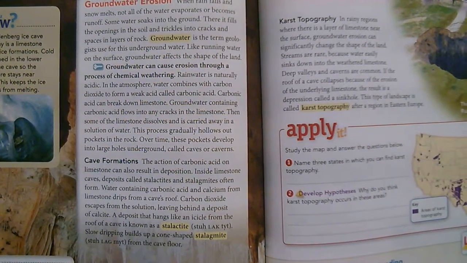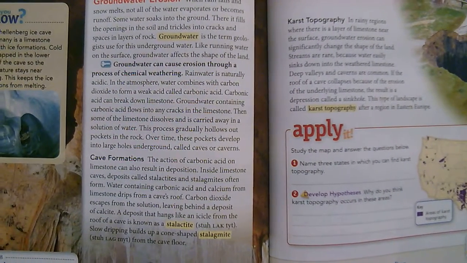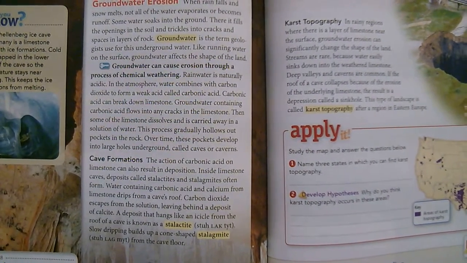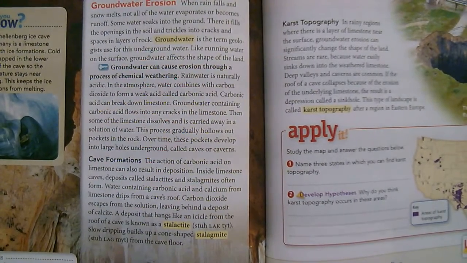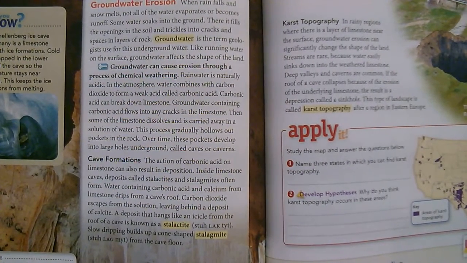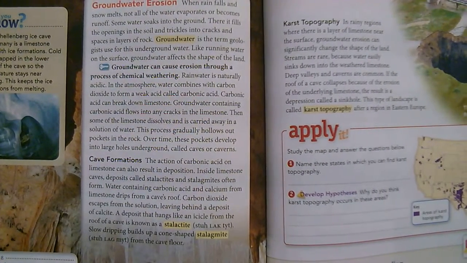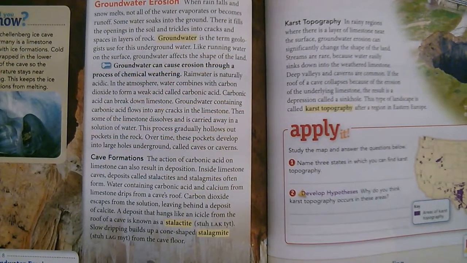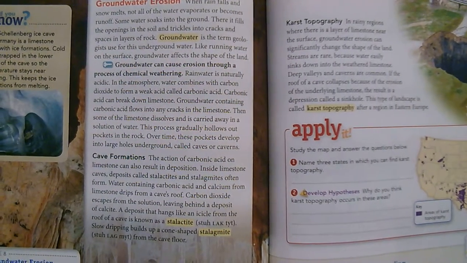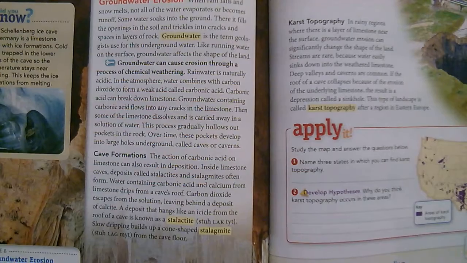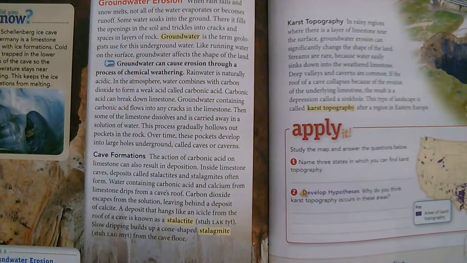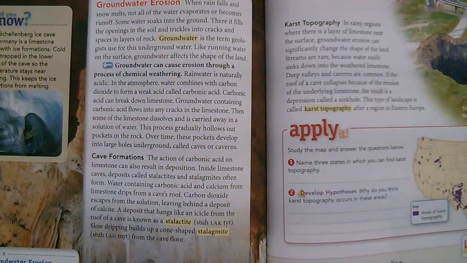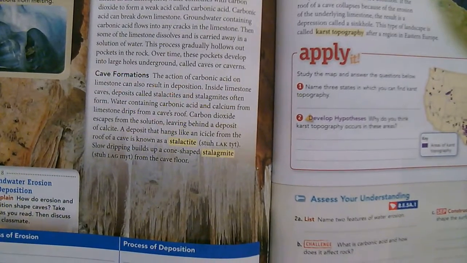Rainwater is naturally acidic. In the atmosphere, water combines with carbon dioxide to form a weak acid called carbonic acid. Carbonic acid can break down limestone. Groundwater containing carbonic acid flows into any cracks in the limestone. Then some of the limestone dissolves and is carried away in a solution of water. This process gradually hollows out pockets in the rock. Over time, these pockets develop into large holes underground called caves or caverns.